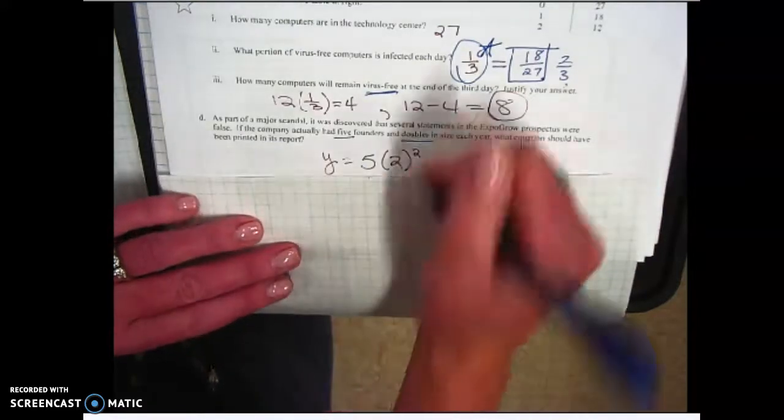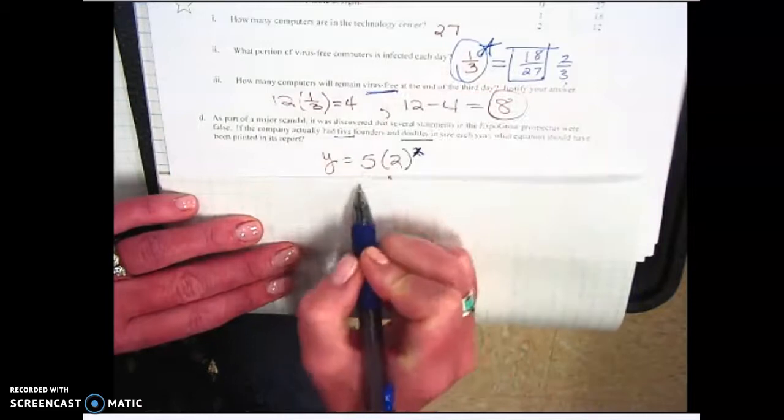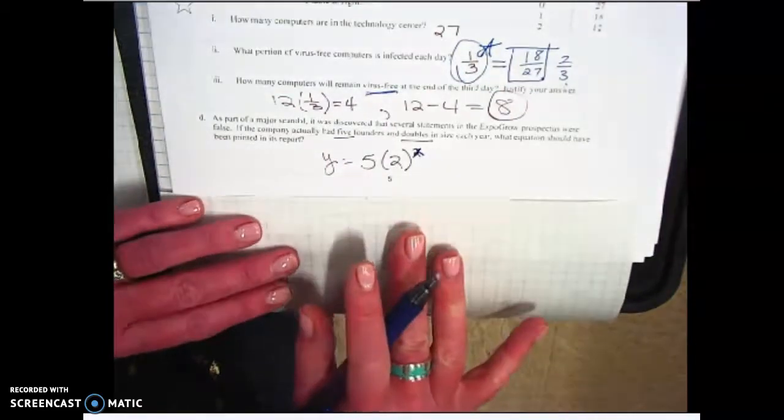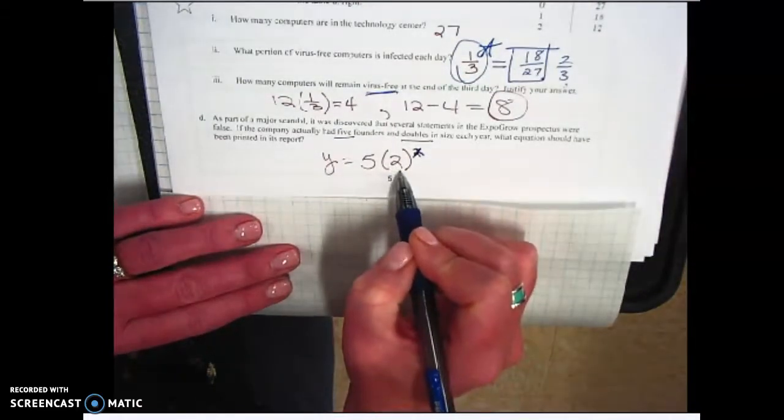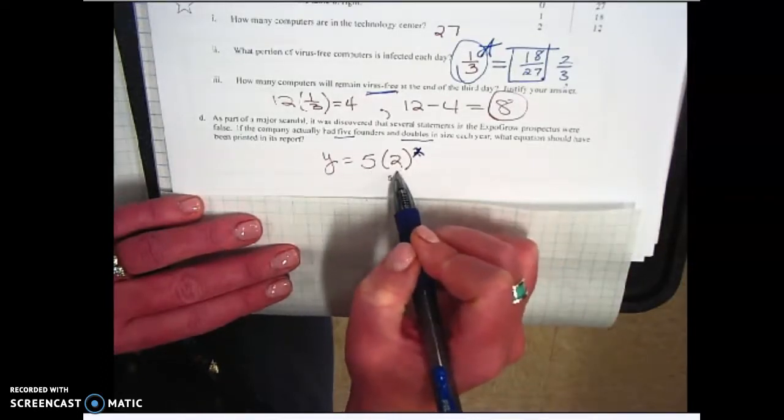Yes. And then what's the base of the x? 2. Oh, that should be x. So it should be a starting number of 5, and then since it's doubling, you're going to put a 2 right there. So the starting is 5, and then the doubling is right there.